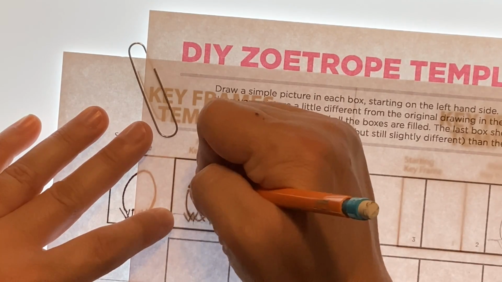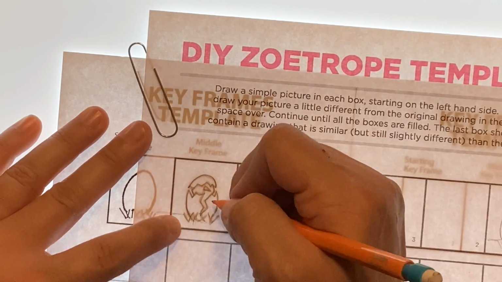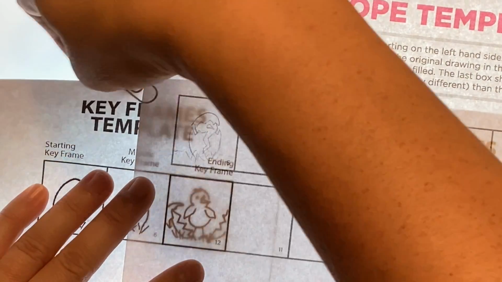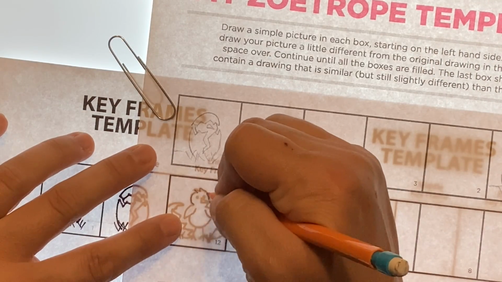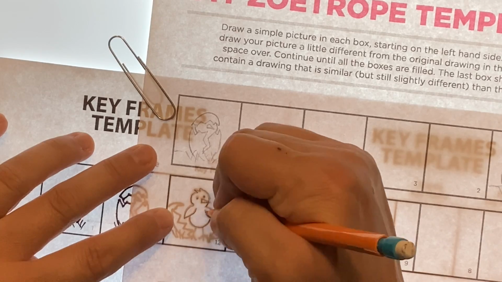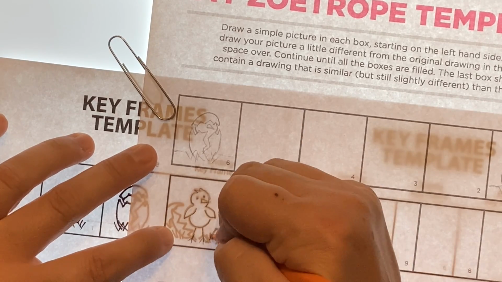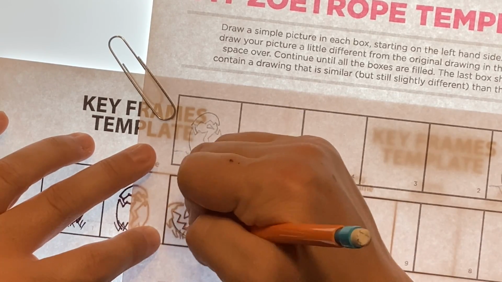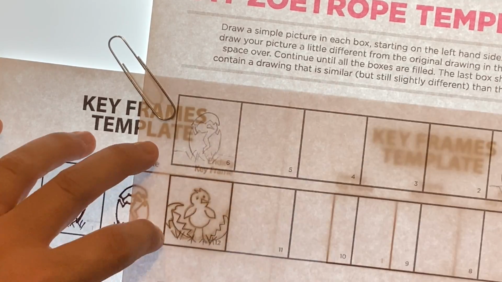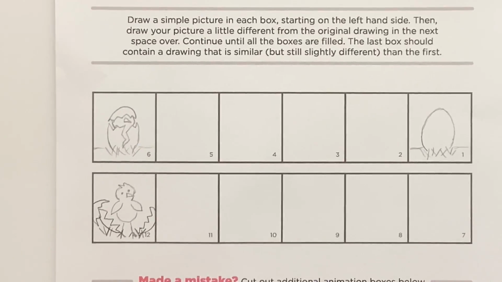So the first frame is number 1. I find that it's all the way on the right side, top row. I go ahead and trace the egg. Then my next one is frame 6. So I find it, I go ahead and trace it, and then I find the last frame, which is frame 12, and I go ahead and trace what I see there.